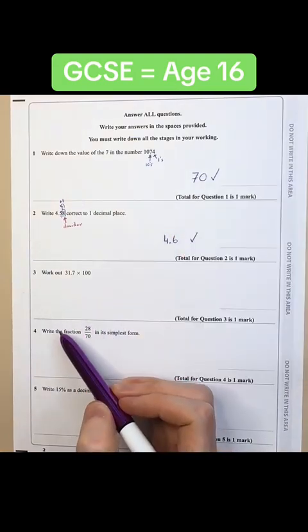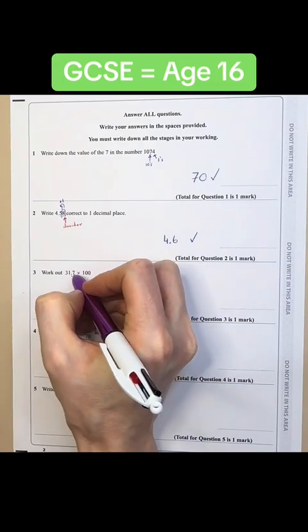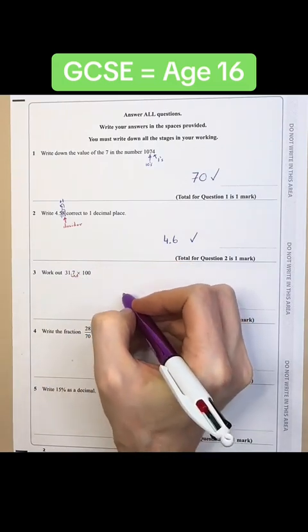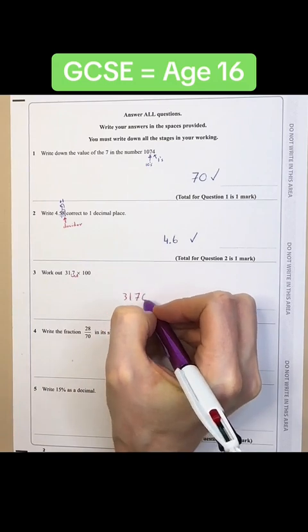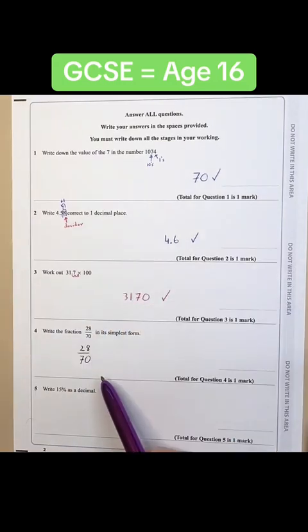When multiplying by 100, all we can do is simply move the decimal 2 places to the right. Hence my answer will be 3,170.